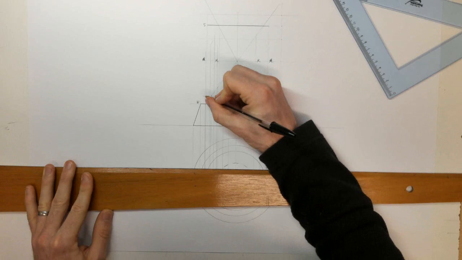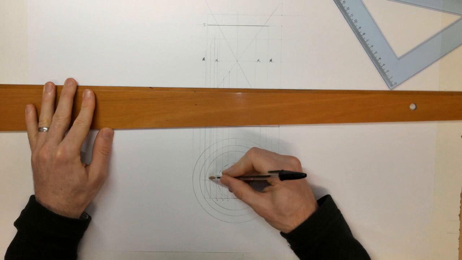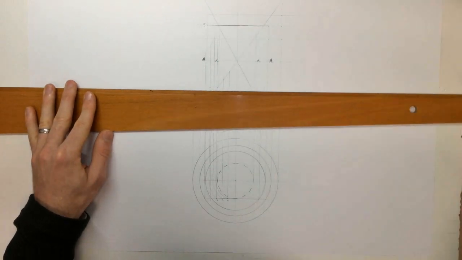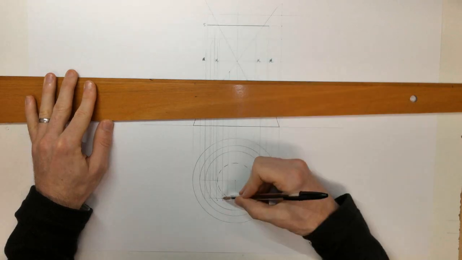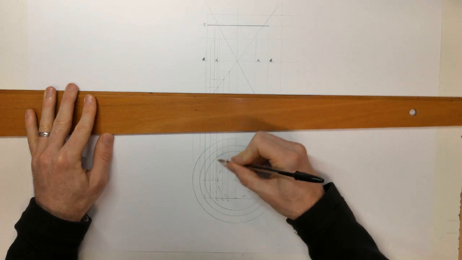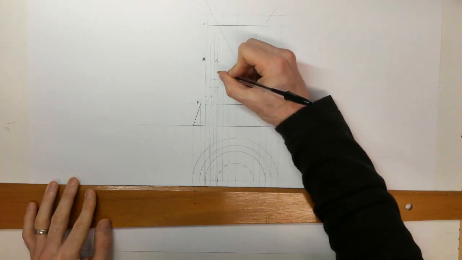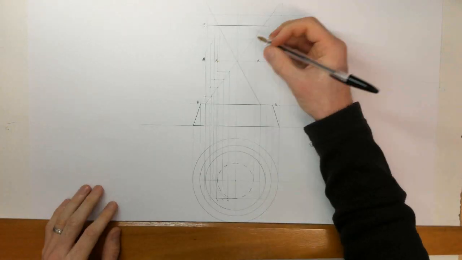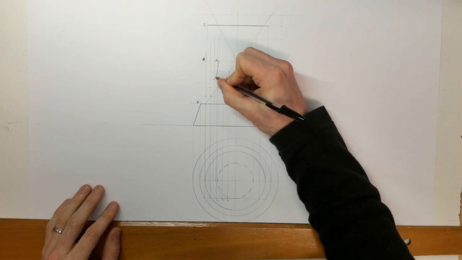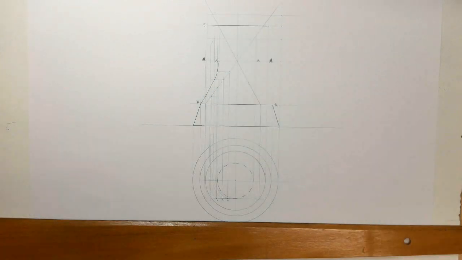Point. These positions. 4. Okay, so that is giving me a portion of our hyperbola shape.